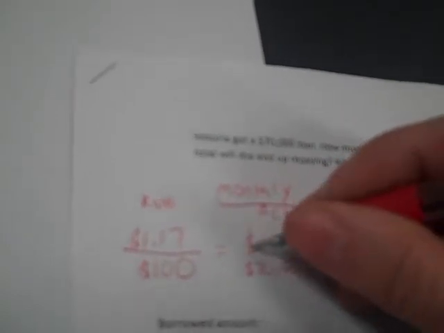Now, $70,000 is the actual amount you're borrowing, okay? Then I cross multiply and divide. So I take $1.17 times 70,000 and then divide by 100. So that's $819, $819 per month. Okay.